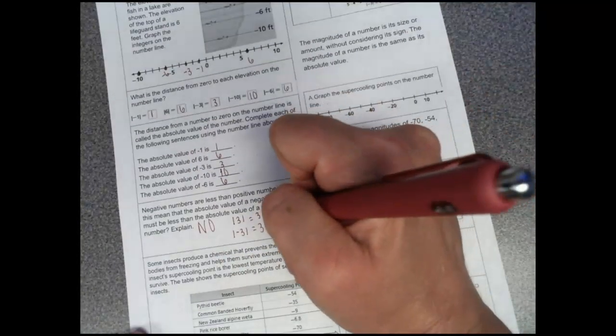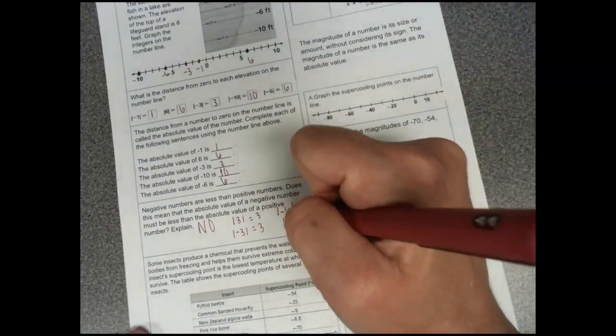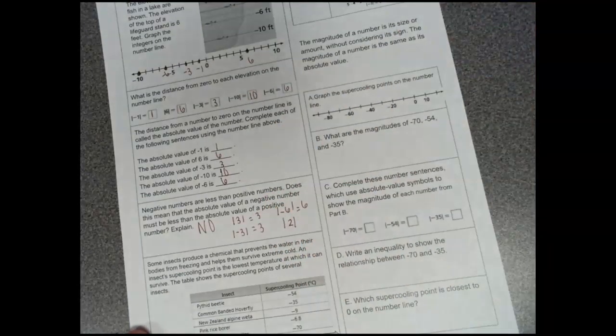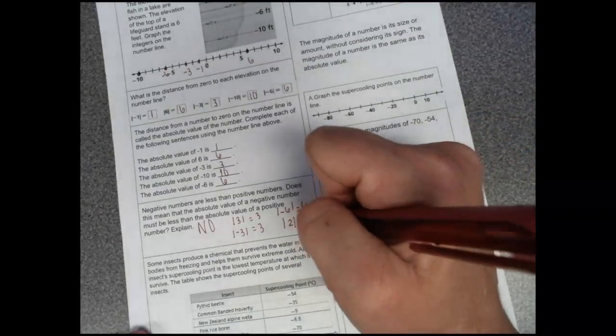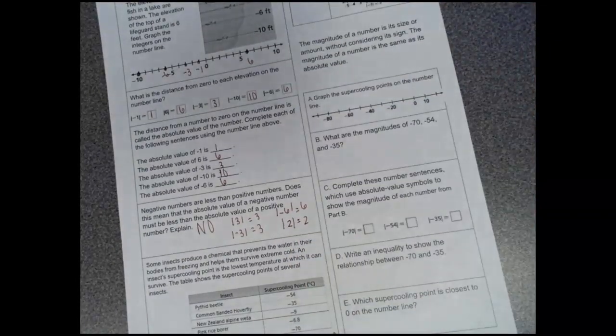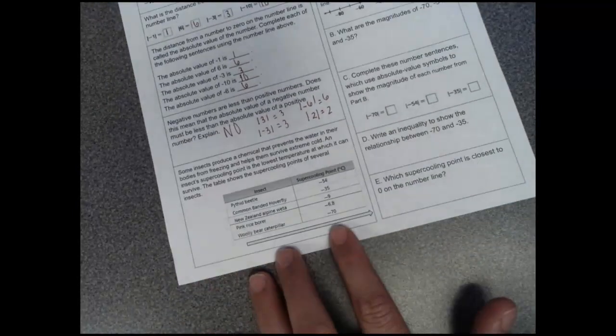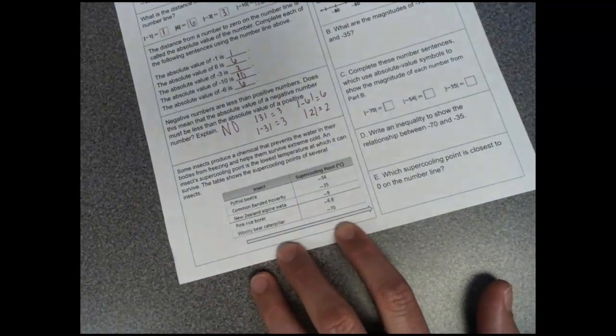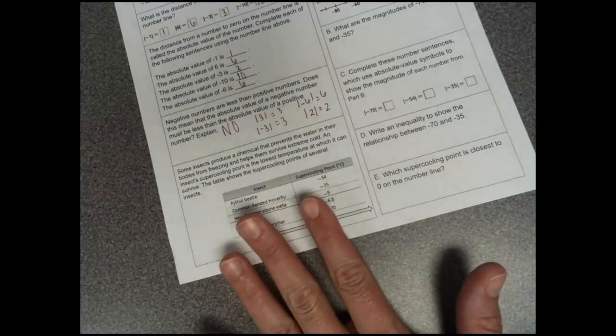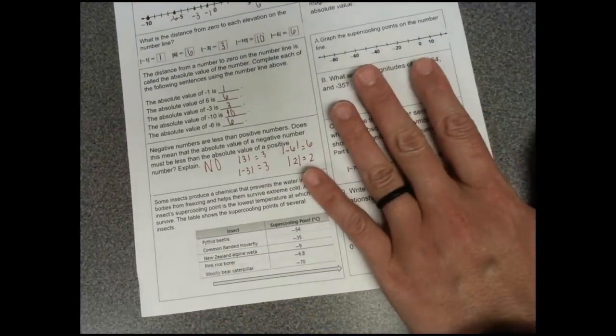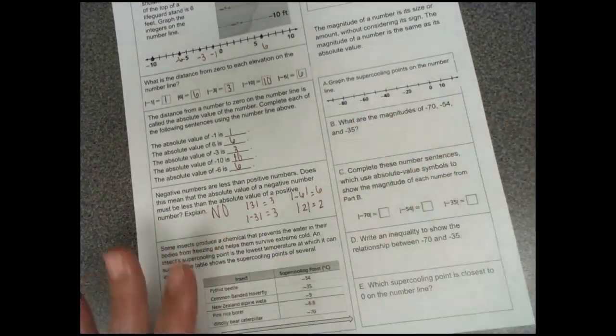I could have a -6 and a +2. If I find the absolute value of those, the -6 is actually more because the -6 is 6 spots away from 0, whereas 2 is only 2 spots away from 0. Let's look down here at the insects. And we're going to take the information from the insects and answer these questions.